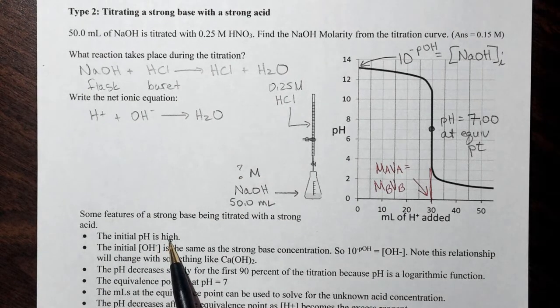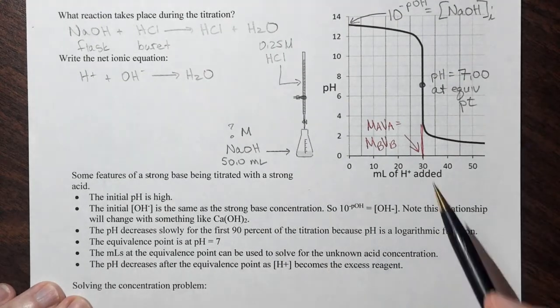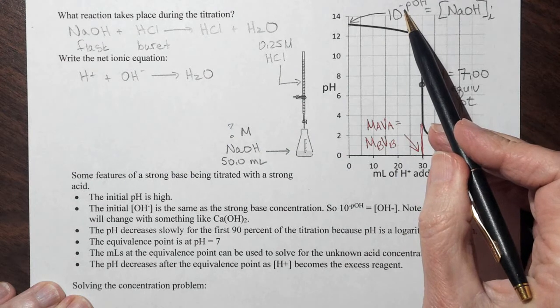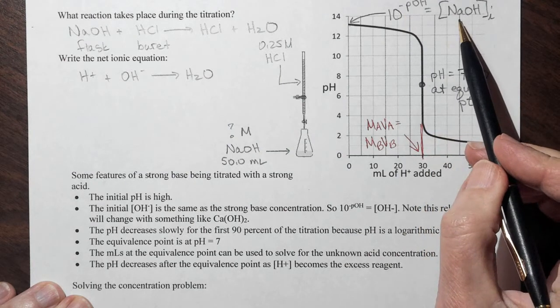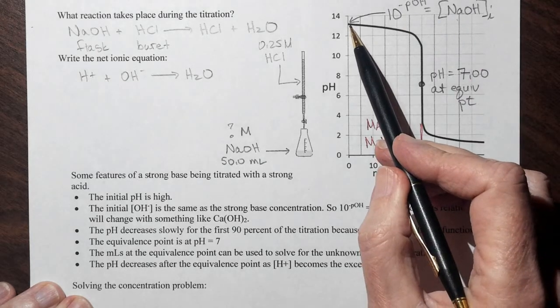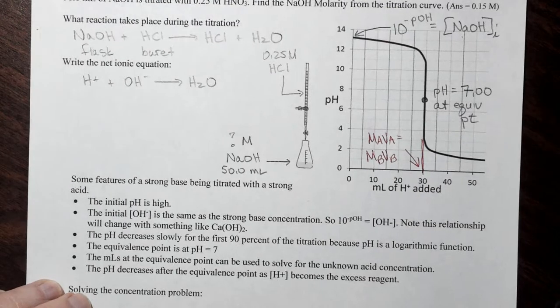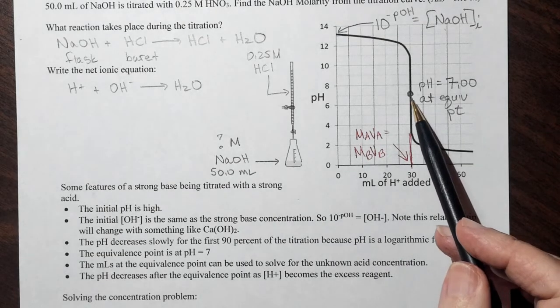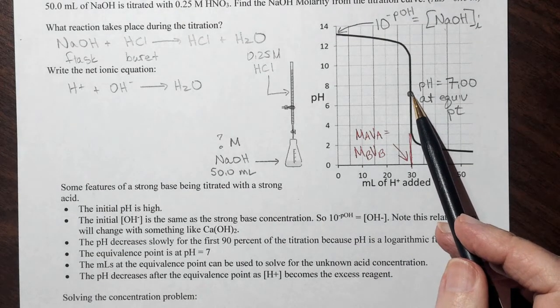So the initial pH is going to be very, very high. In fact, we can take 10 raised to the negative pOH to figure out the initial concentration of our hydroxide. So if our pH was 13, then our pOH would be 1. Remember that pH plus pOH is equal to 14. Our equivalence point is going to be 7.